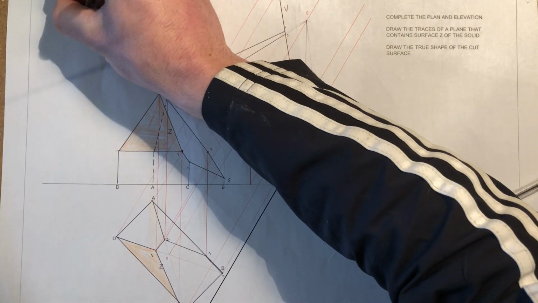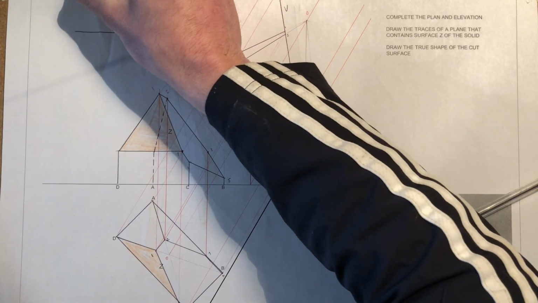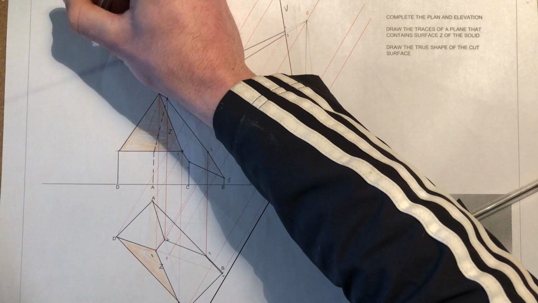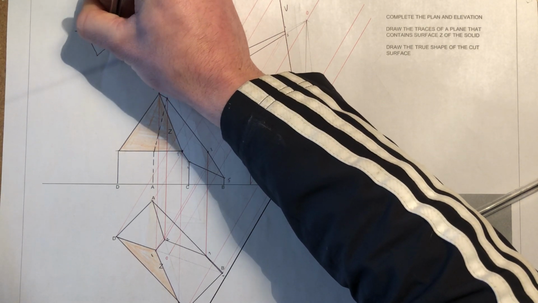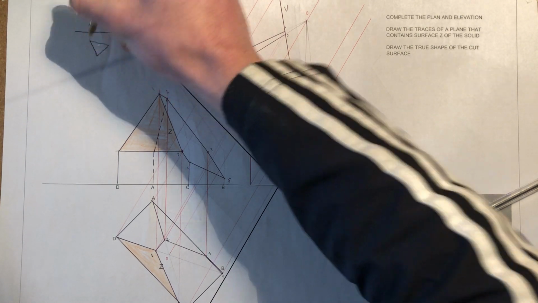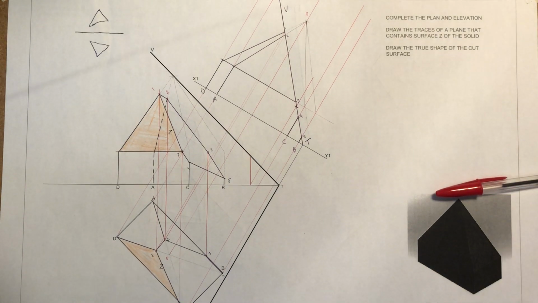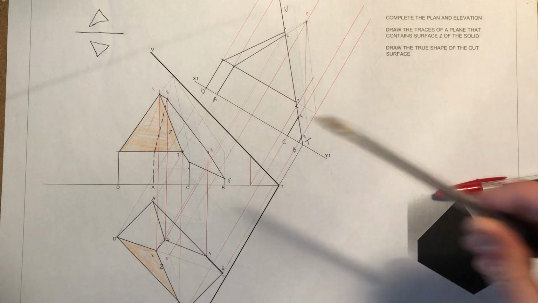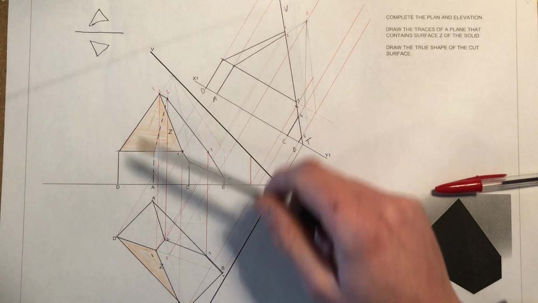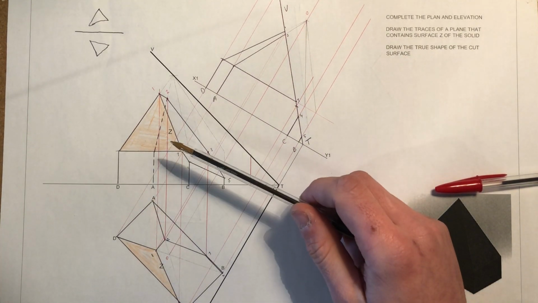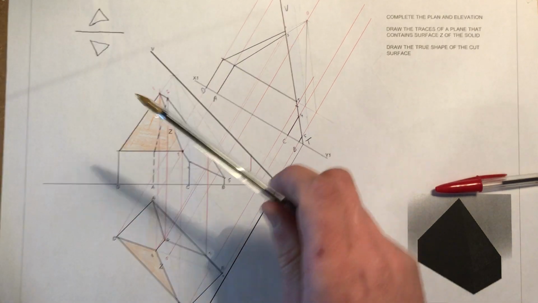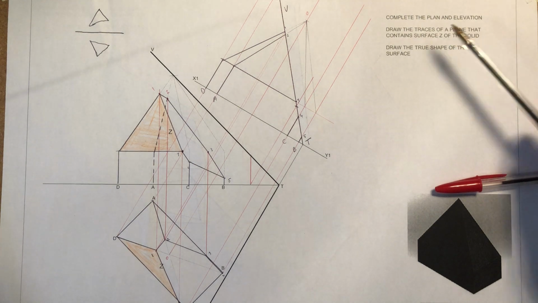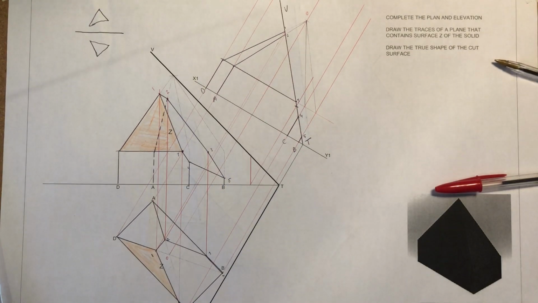So you've got elevation, you've got the XY line, you've got a triangle ABC, and you've got the plan of it here, like we did in activity 37. If you're not sure what we did in activity 37, go back there and have a look. So we have 2 triangles, and they want traces of that surface.